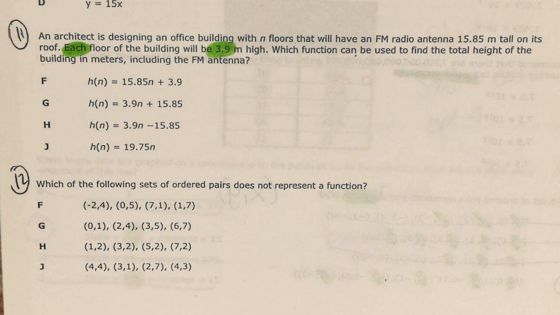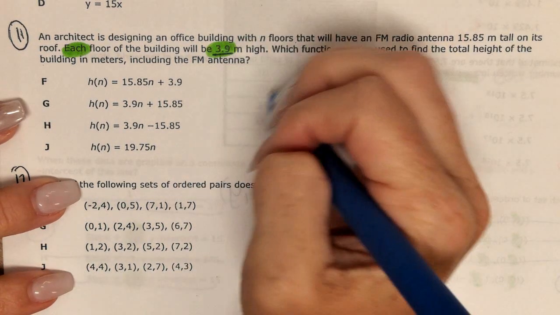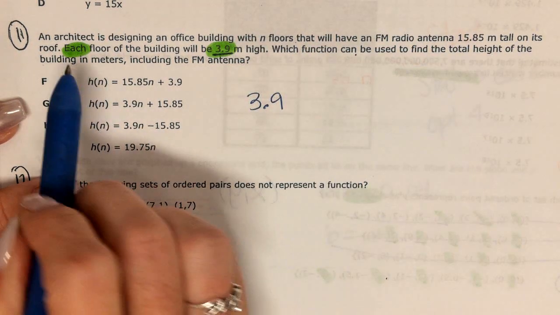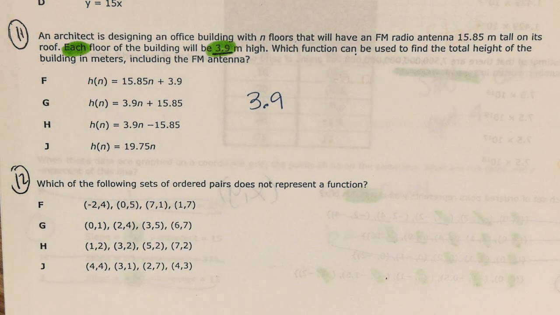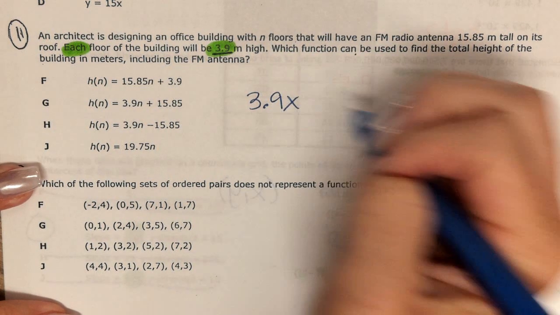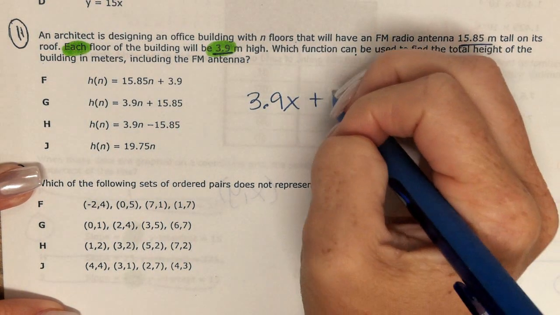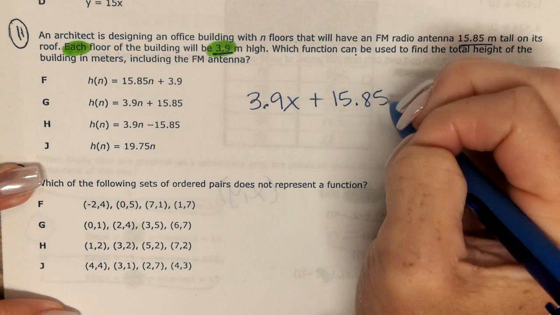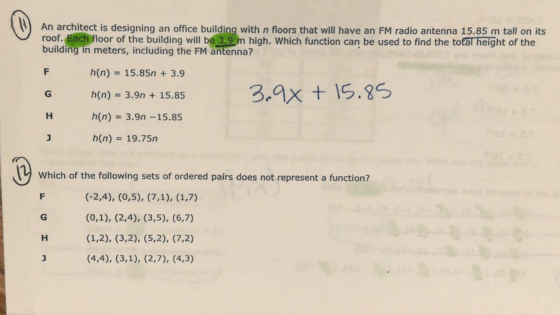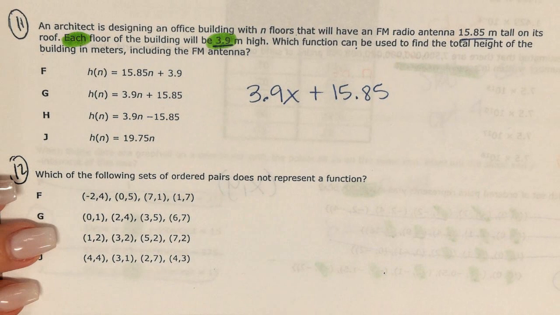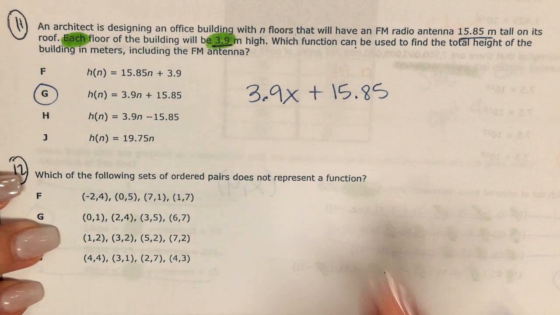Which function can be used to find the total height of the building? Why is this getting the X? Because it said each. Because each floor, that means that is repeated every floor that you're going up. Plus the FM radio antenna, which is 15.85. So which answer matches that? G.